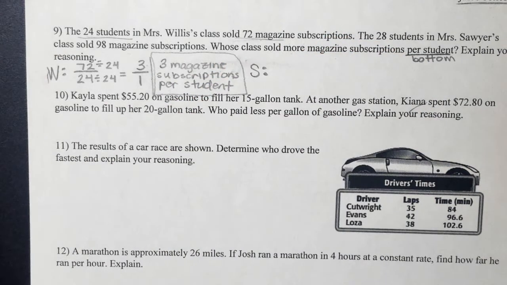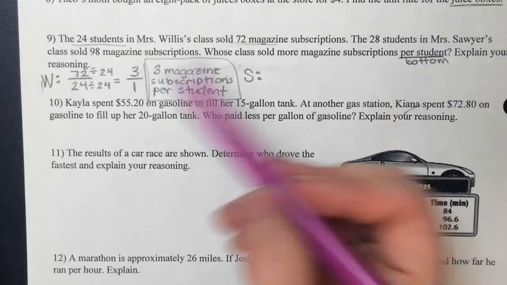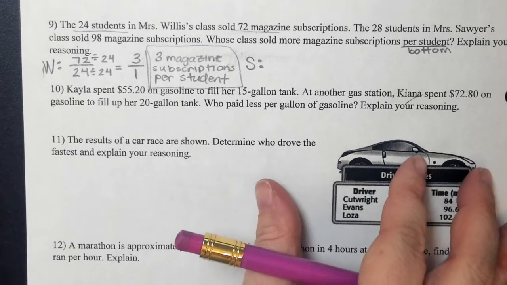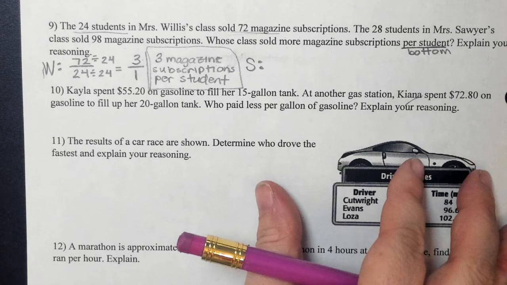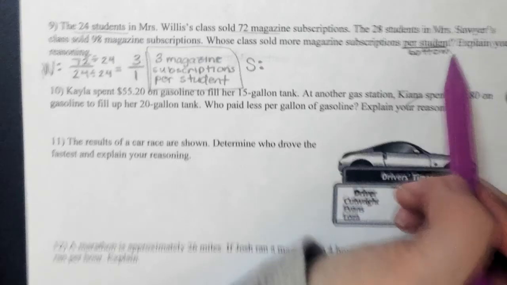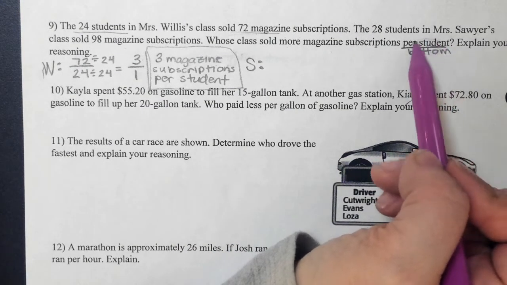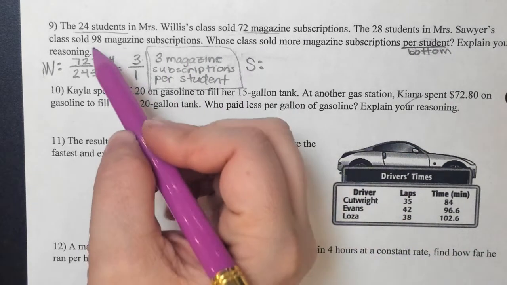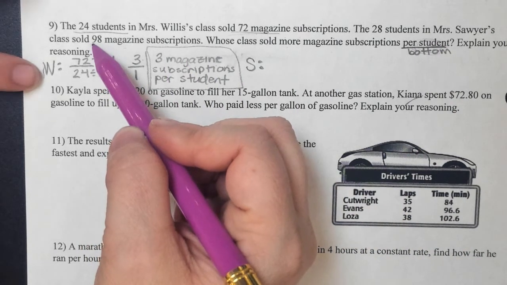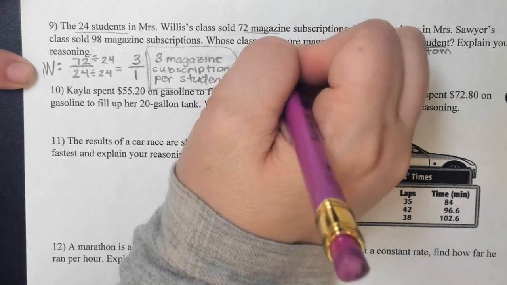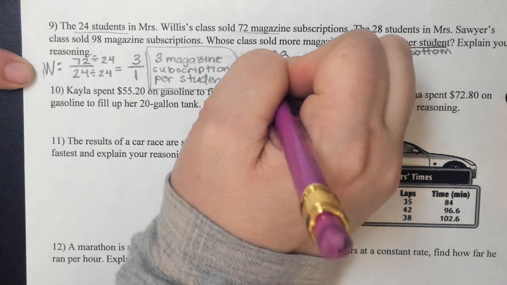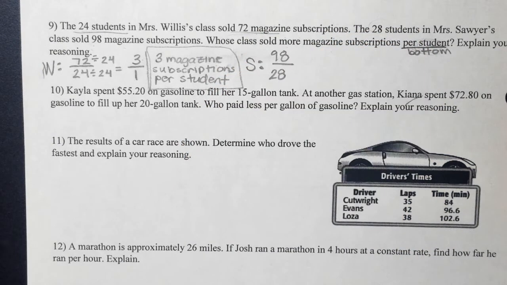Okay, Jakaria, what's my fraction going to be for Miss Sawyer's class? Okay, perfect. The numbers are perfect there, but we want the students to go on the bottom. So instead, we're going to put 98 over 28. 98 is going to go on the top. 28 students will go on the bottom. So 98 on top, 28 students goes on the bottom.